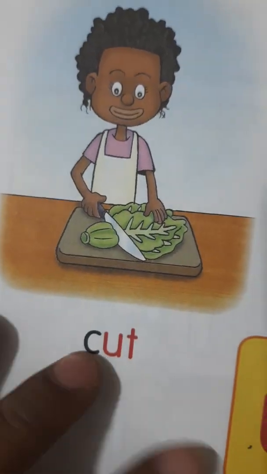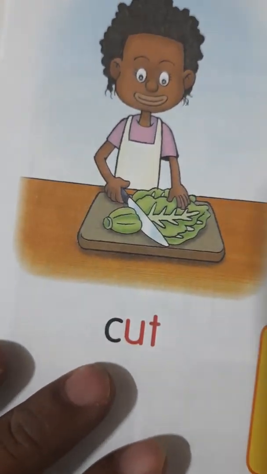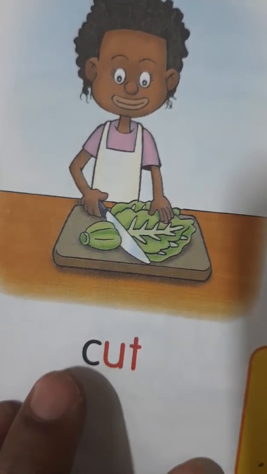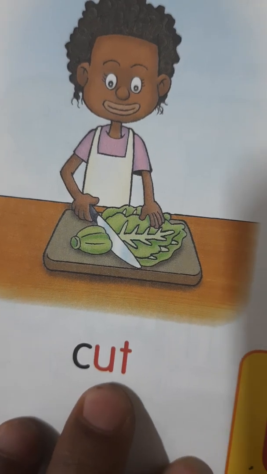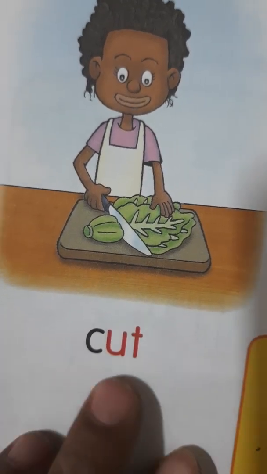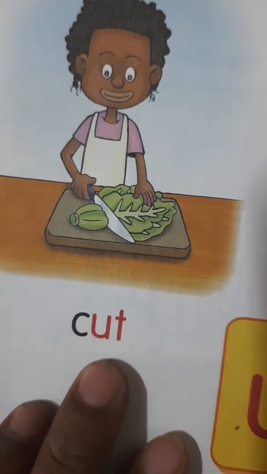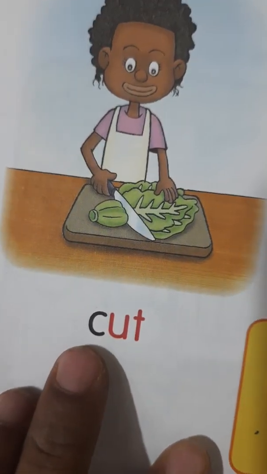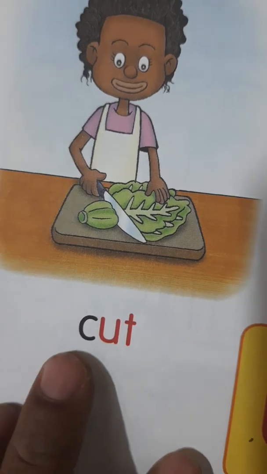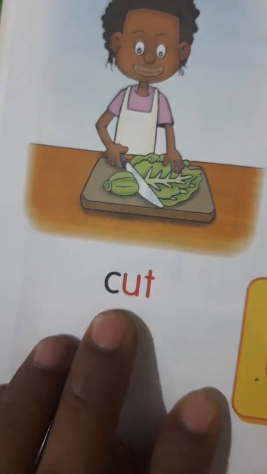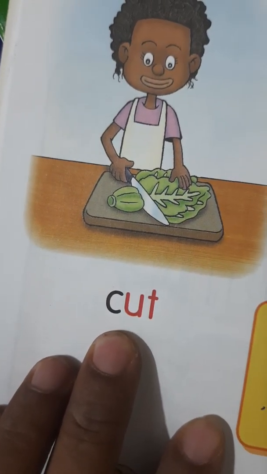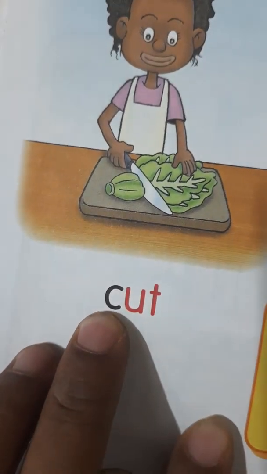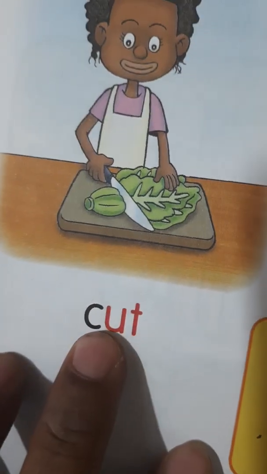You can do the reading in 4 steps or in 2 steps as it suits you. So the 4-step reading will be C-U-T, C says ka, U-T at, ka at, cut. Or you can simply continue in the same way that I had taught earlier, which says ka at, cut. In this, the problem that happens later on in stages is that the child may not remember that C says ka or K says ka.